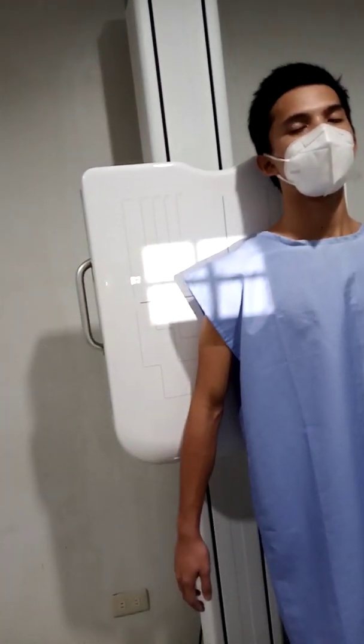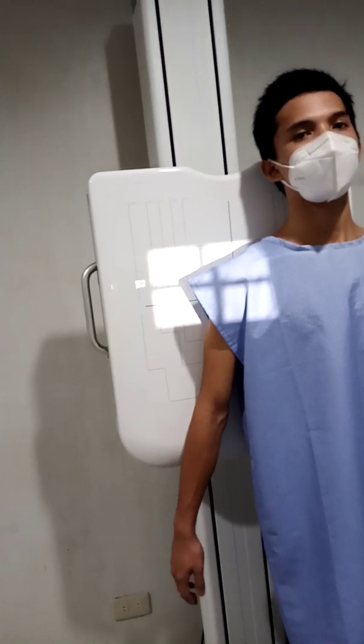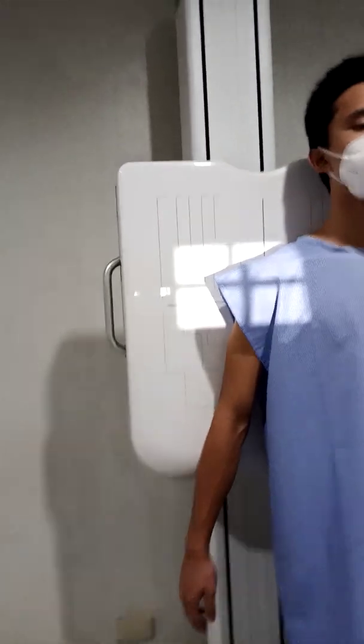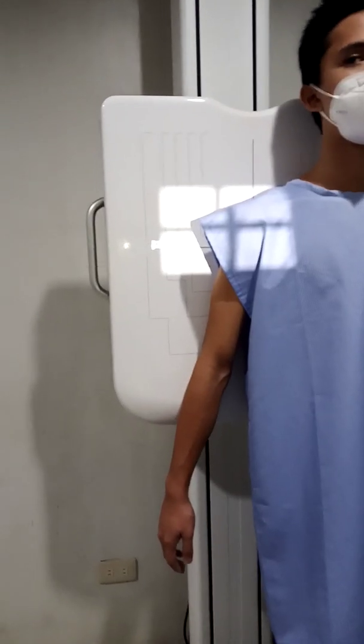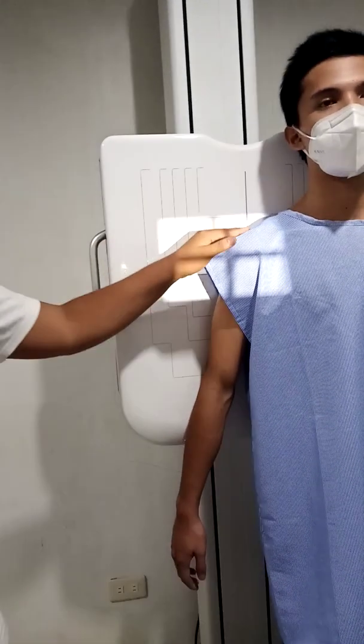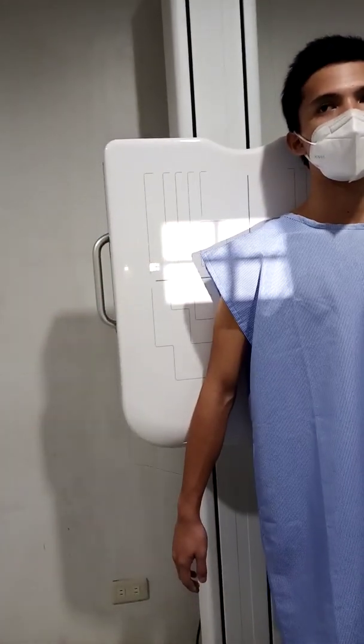The next position is adjust the position of the IR so that the center is 1 inch or 2.5 centimeter inferior to the coracoid process. So this is your coracoid process.